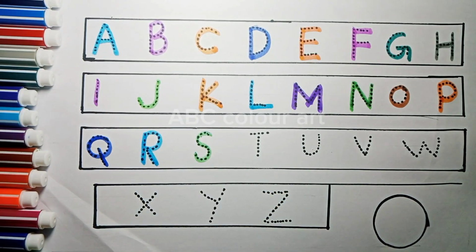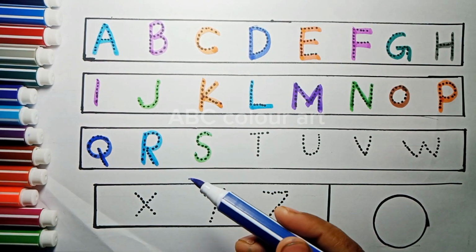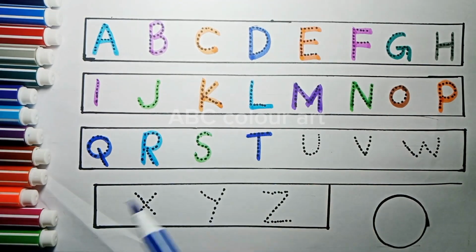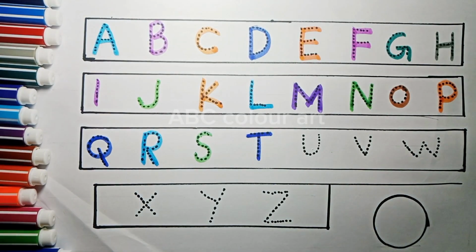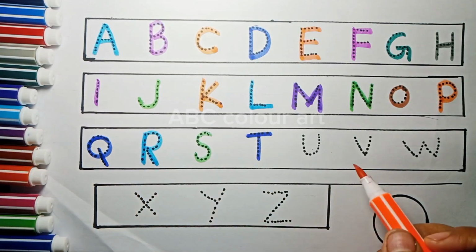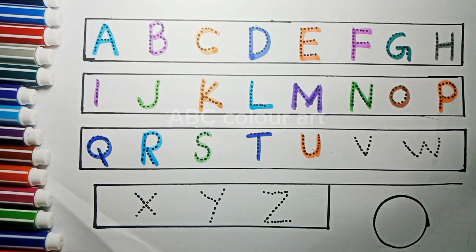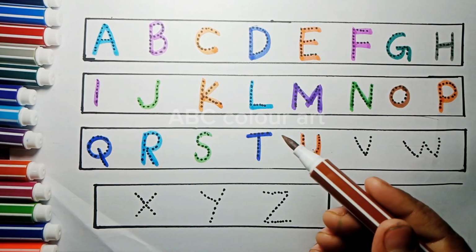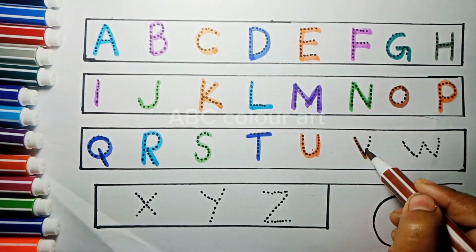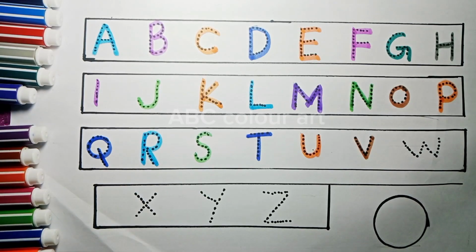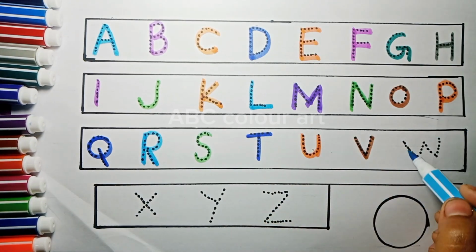Capital S for sun. Blue color. Capital T for tiger. Orange color. Capital U for umbrella. Brown color. Capital V for vegetable. Sky blue color.